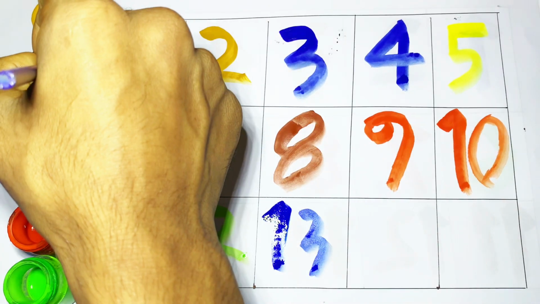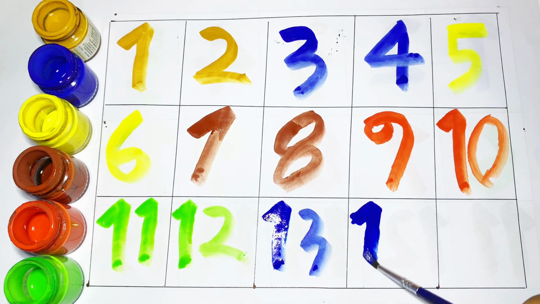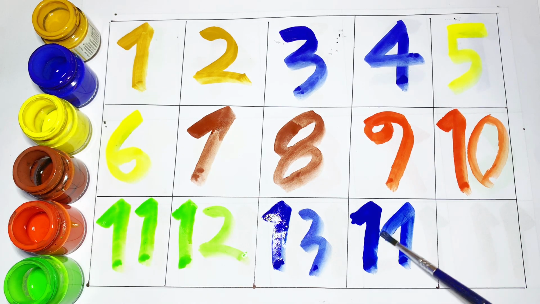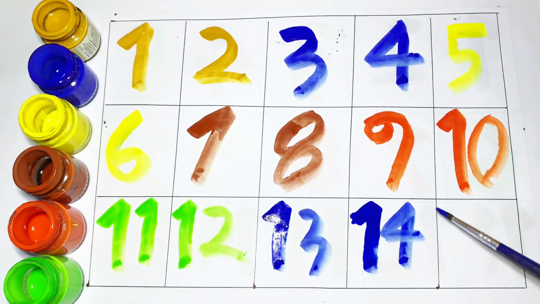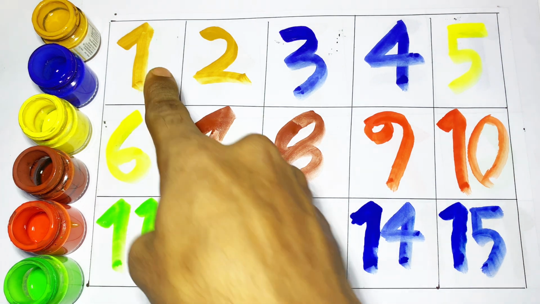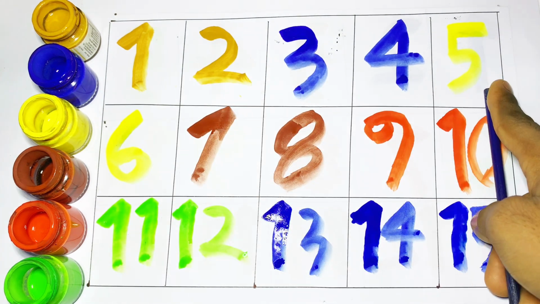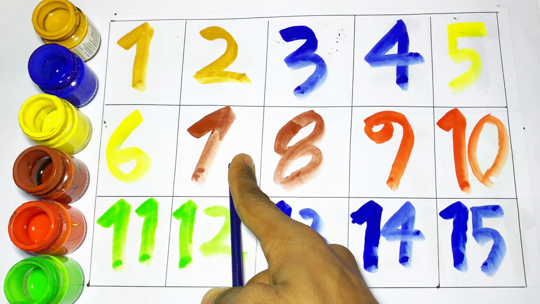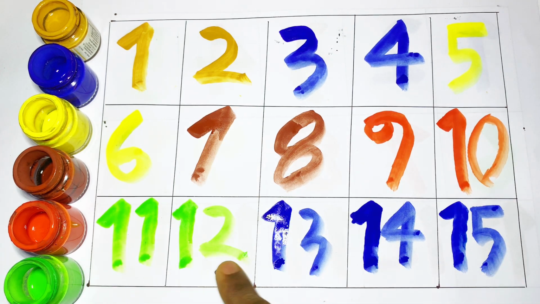Kids, again use blue color and draw 14. The number 14. Kids, again use blue color and lastly draw 15. The number 15. Kids, today you drew 1, 2, 3, 4, 5, 6, 7, 8, 9, 10, 11, 12, 13, 14, and 15.